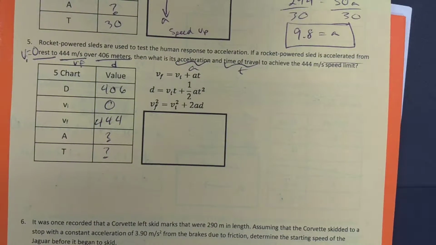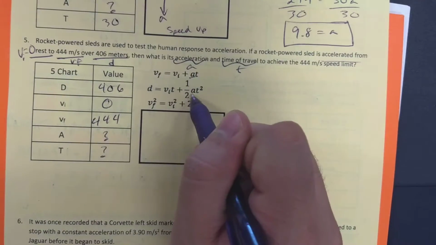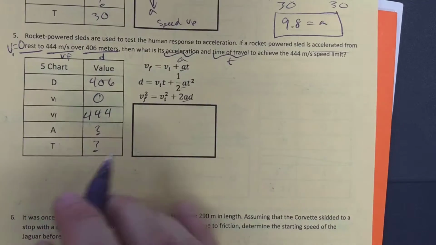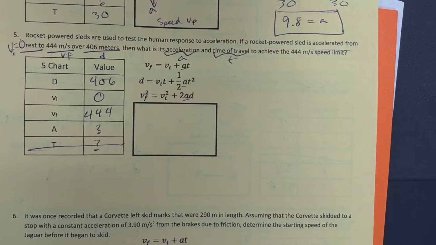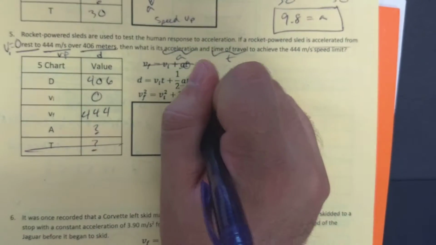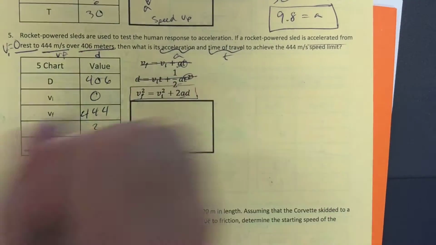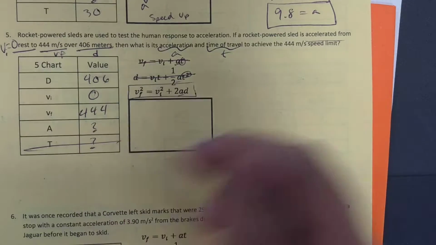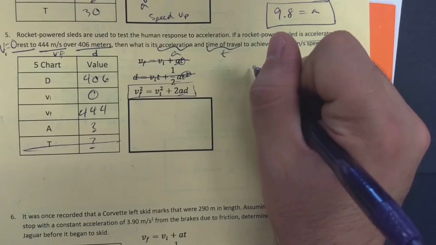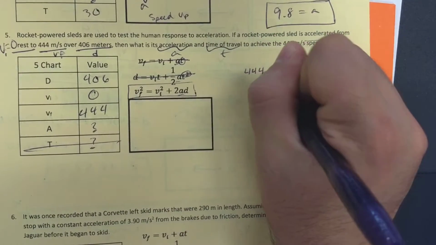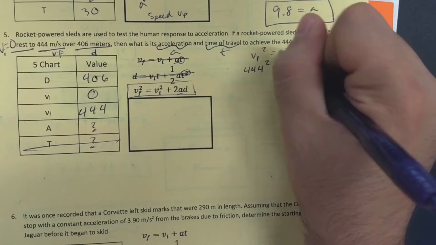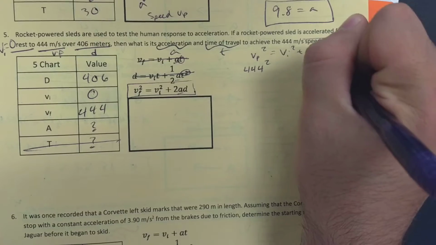We're a little bit stuck here because every equation has acceleration in it. So logically, we need to find A first. So let's treat this as if time is eliminated. Anything with time goes away. We're going to use this third equation to solve for acceleration. Then we'll have to solve for time. So, using that equation, 444 squared, since it's VF squared, equals VI squared plus 2AD.